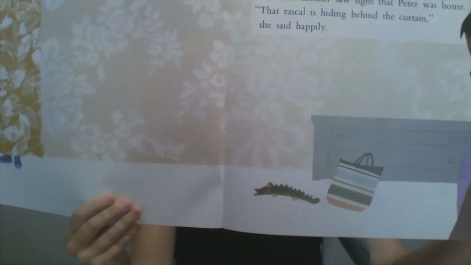"That rascal is hiding behind the curtain," she said happily. She moved the curtain away, but he wasn't there. "Here I am," shouted Peter.